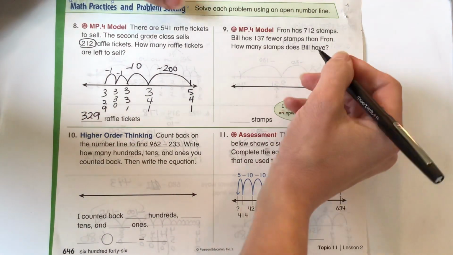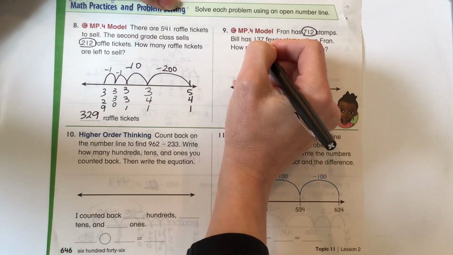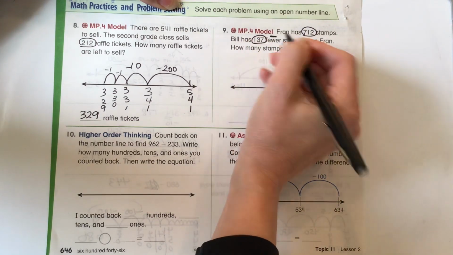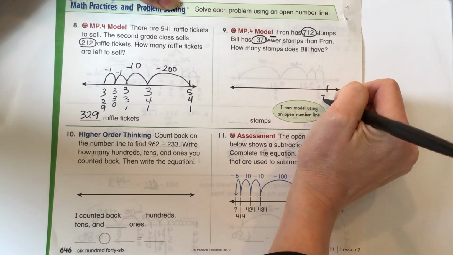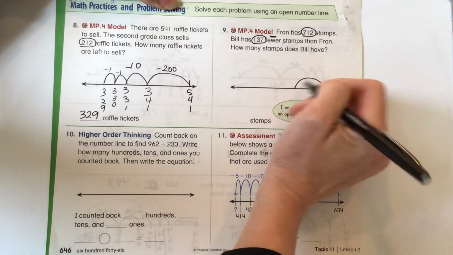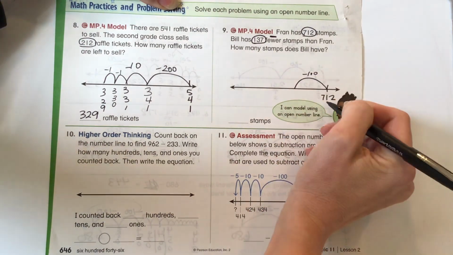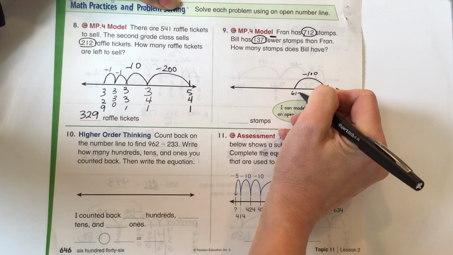Okay, let's take a look at this one. Fran has 712 stamps. Bill has 137 fewer stamps than Fran. How many stamps does Bill have? So 712 minus 137. So I'm going to subtract 100 first. 712 minus 100 is 612.